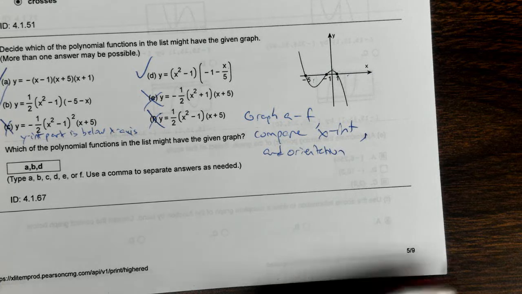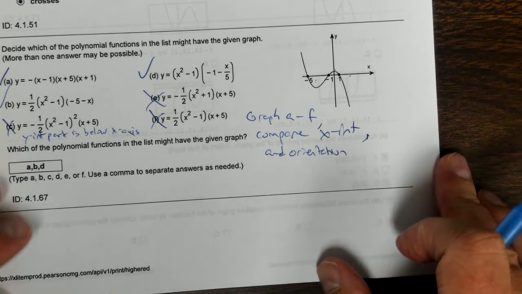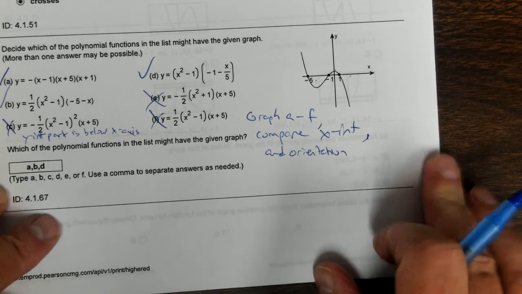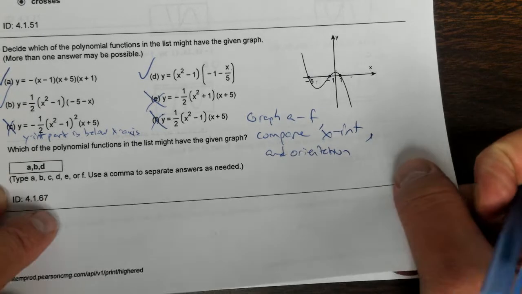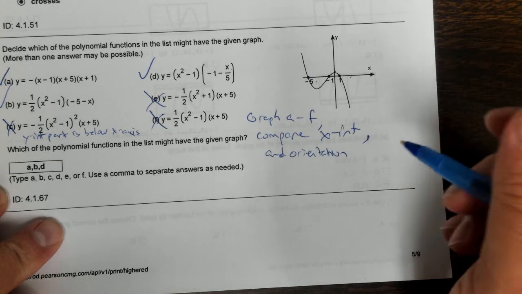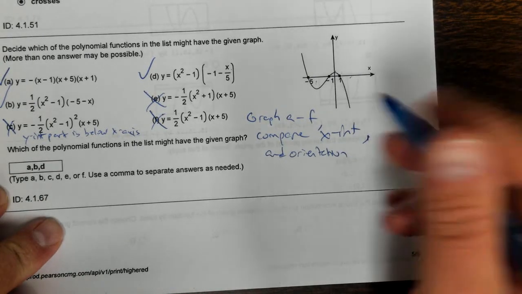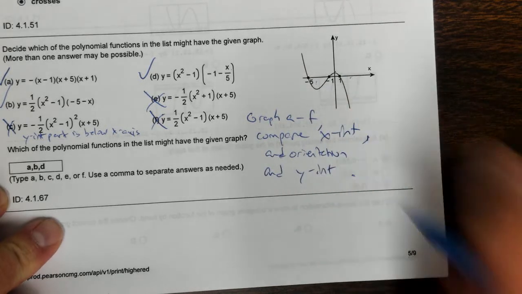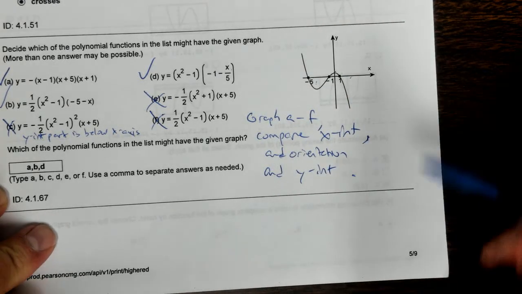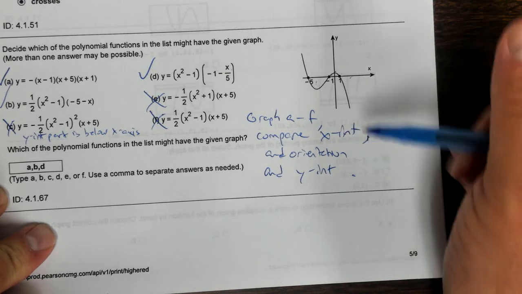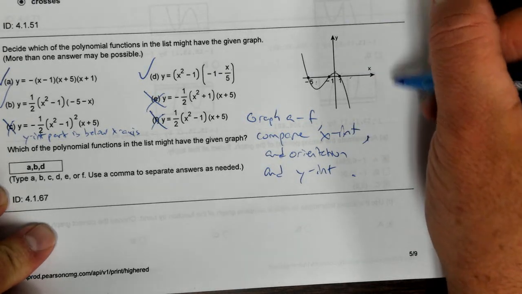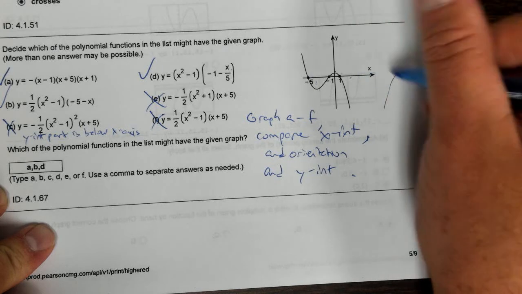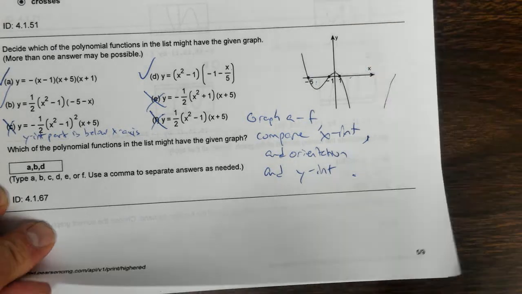Alright, so that's how you do that one. Just eliminate choices and compare it. And the y-intercept. Okay, so we compare the x-intercept, the orientation, like was it going up or was it going down, and then the y-intercept.